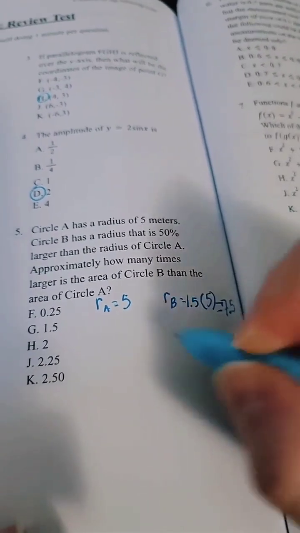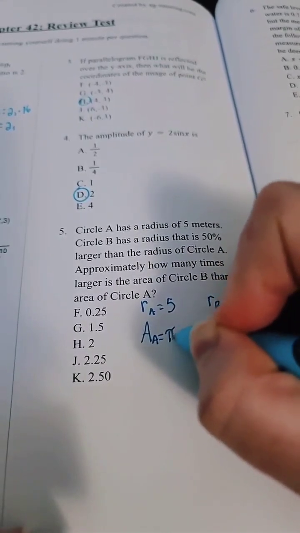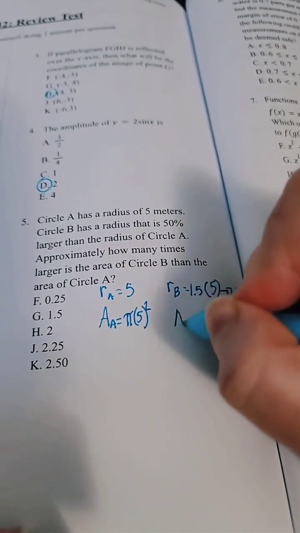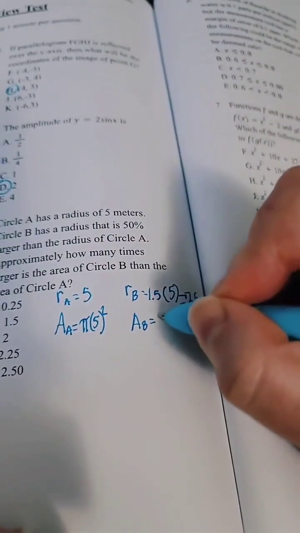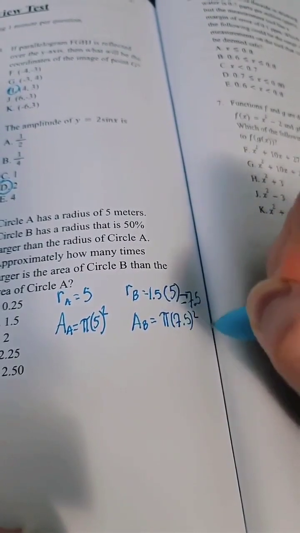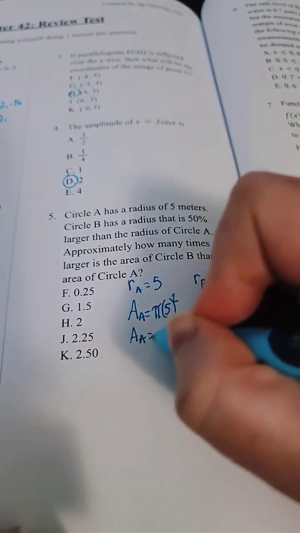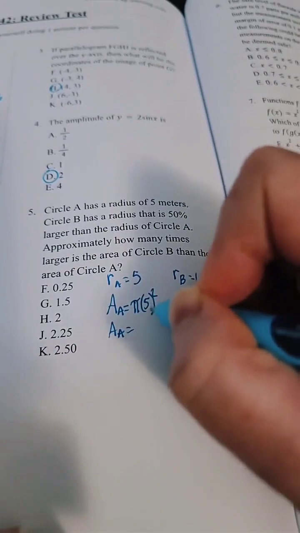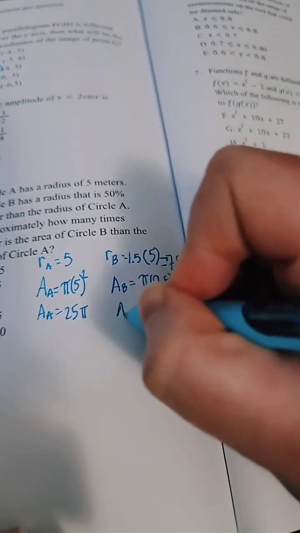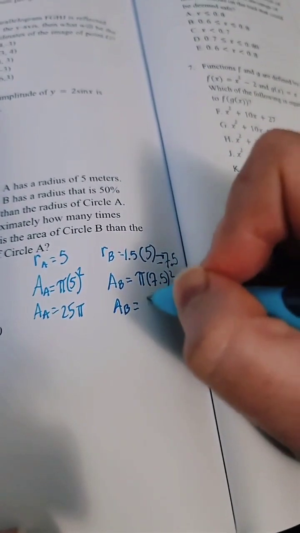So now we know the radius of each, so we can calculate the area of each. The area of circle A is going to be equal to pi r squared, and r for A is 5. And the area of B is also pi r squared, but in this case, r is going to be 7.5. So now we just calculate the area of A by squaring 5 and multiplying by pi, so this would be 25 pi. And for the area of circle B, we do 7.5 squared times pi.